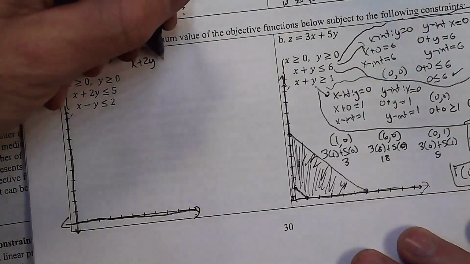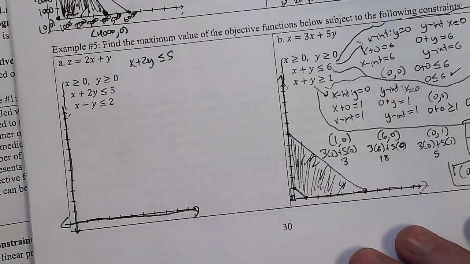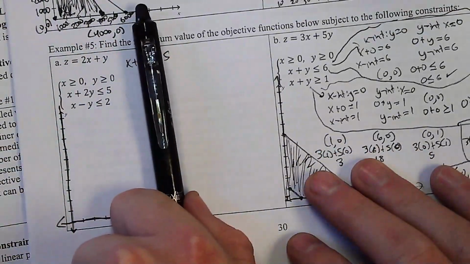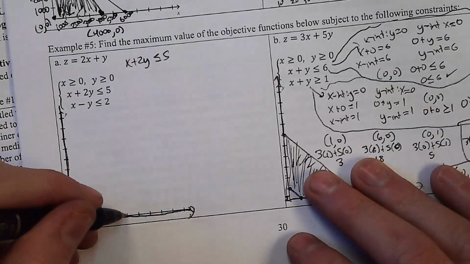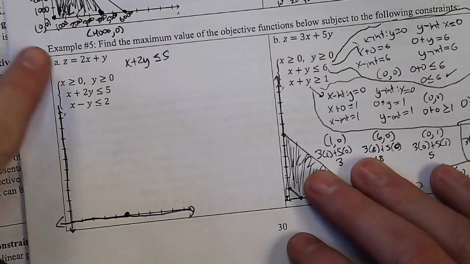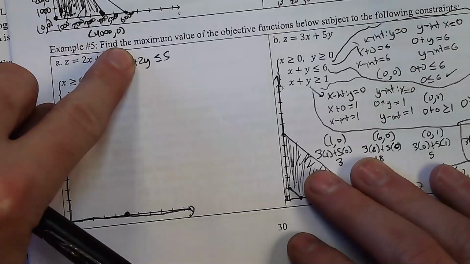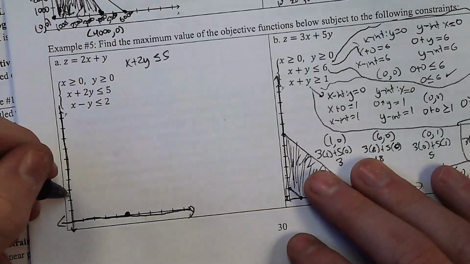X plus 2y is less than or equal to 5. I'm going to show you how fast you could do this. How do I find the x-intercept? Make y equal 0, or just cover up y. If I cover up y, what's the x-intercept going to be? 5. 1, 2, 3, 4, 5. And then to find the y-intercept, you can just cover up x. So if I cover up x, what's the y-intercept going to be? 5 halves, 2.5. You see how fast you could do that?